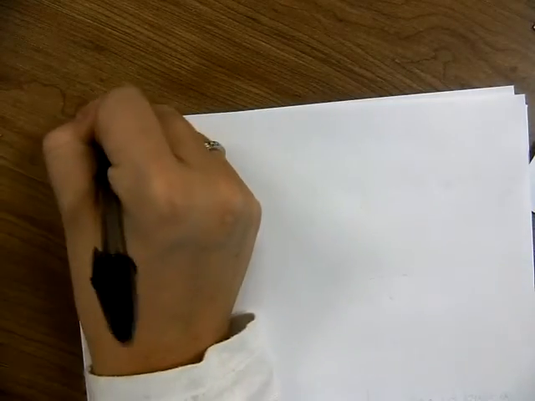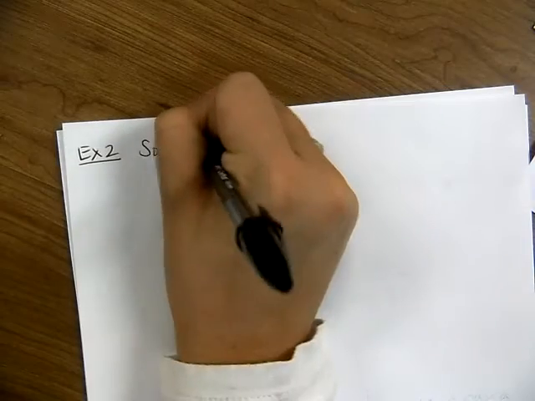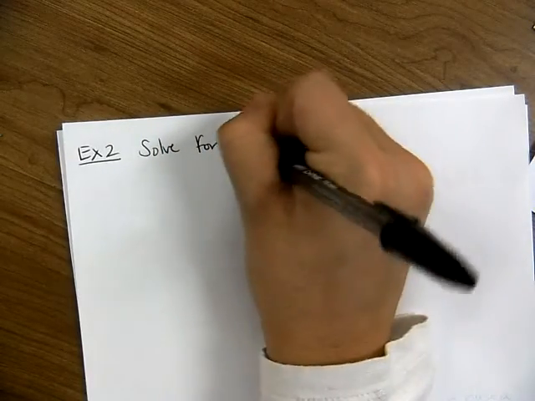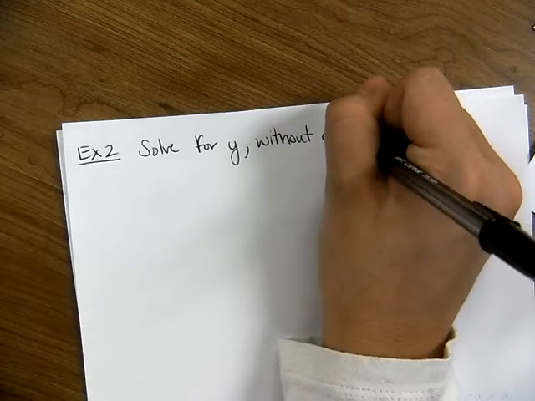All right. So let's take a look at some more. This will be example 2. Solve for y without a calculator.